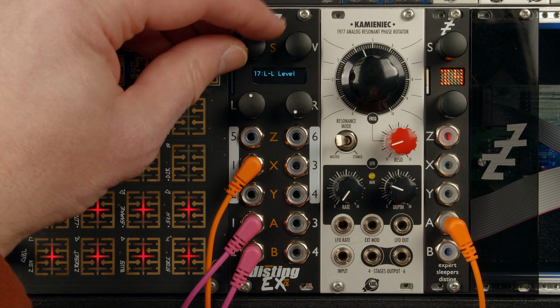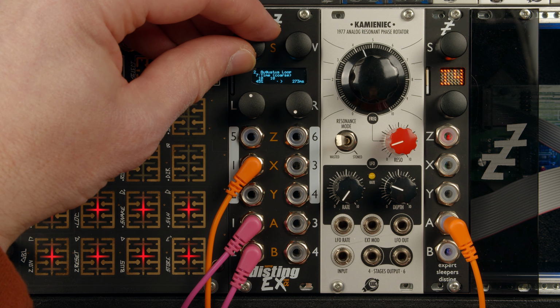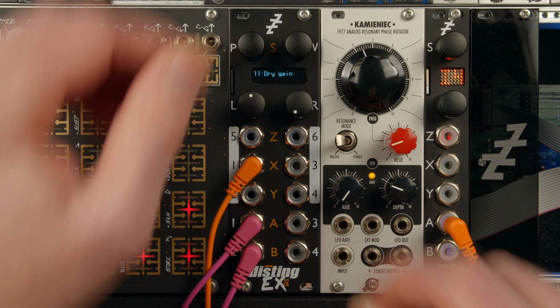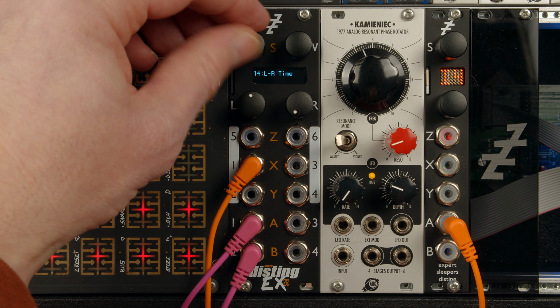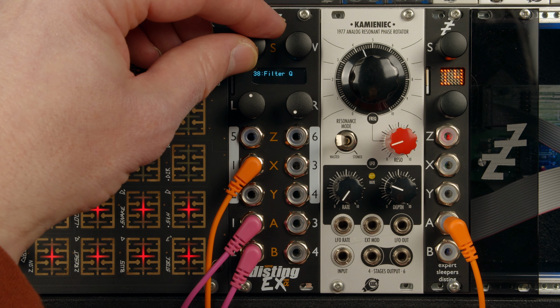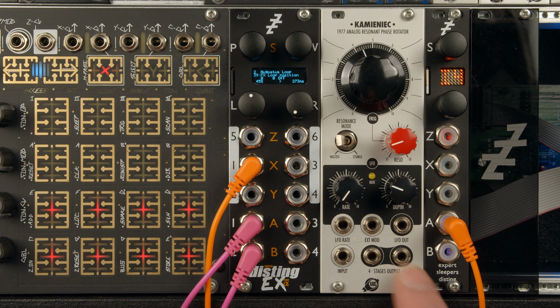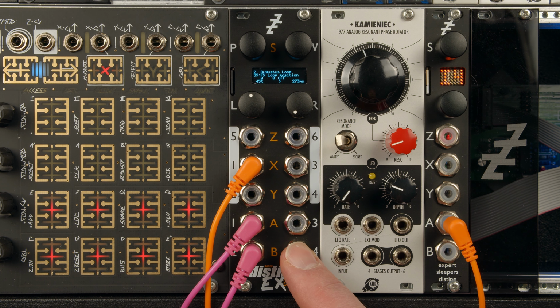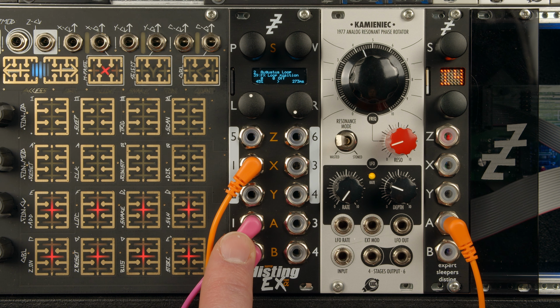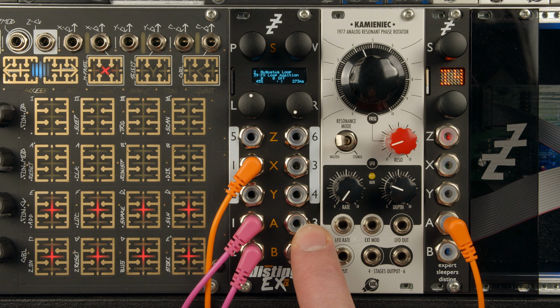So the second feature that's added in 1.13 is the effects loop. Just reset that back to 0. Now again, this is something that the VST plugin had. It basically lets you insert other modules inside the delay's feedback loop. So normally these two outputs are the mix of delay and dry signal, and these are just the delay output.